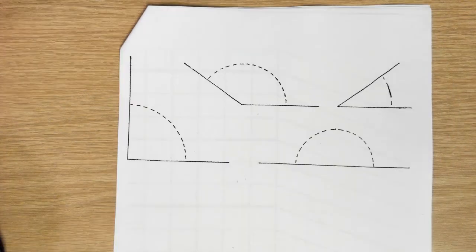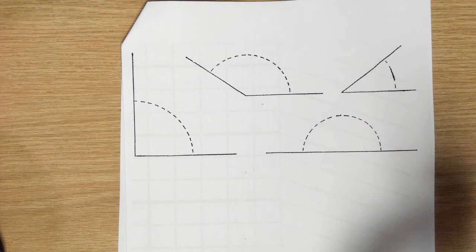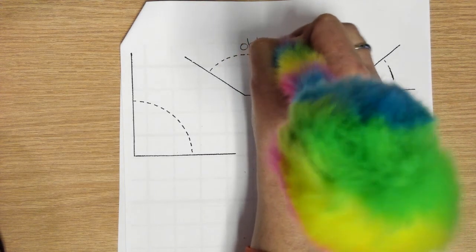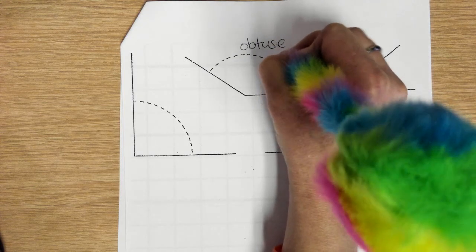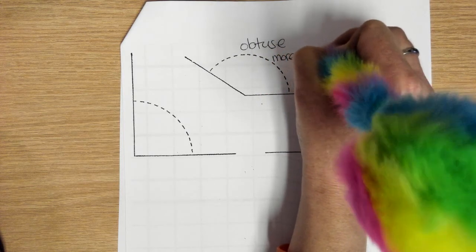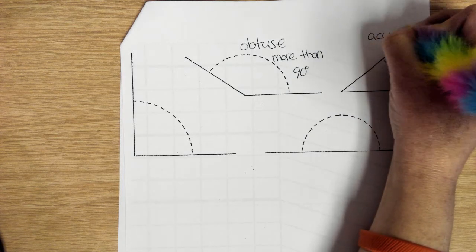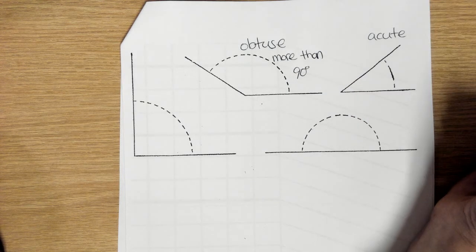One of the other things you'll see, and this is more relevant for 4th grade, but we'll go ahead and do it real quick, is your angles. This one is obtuse, greater or more than 90 degrees. This one is acute. It's little and cute. That's how we remember it.